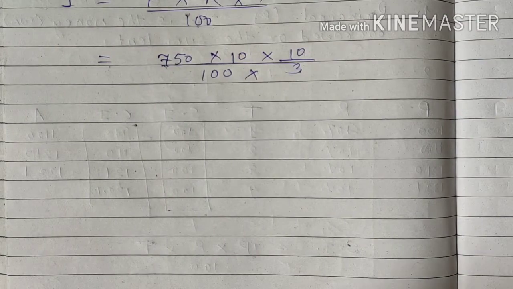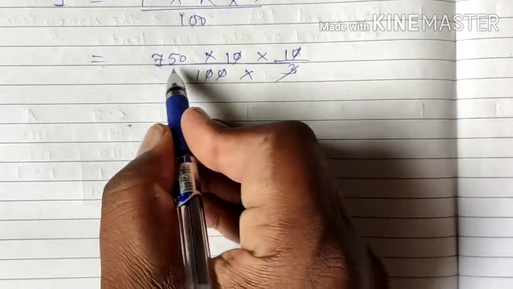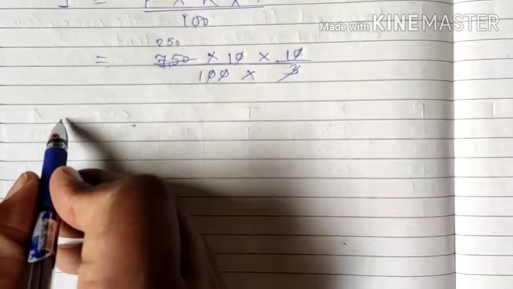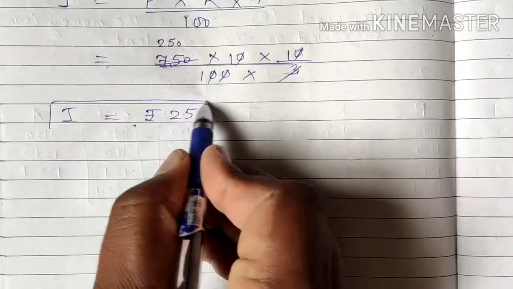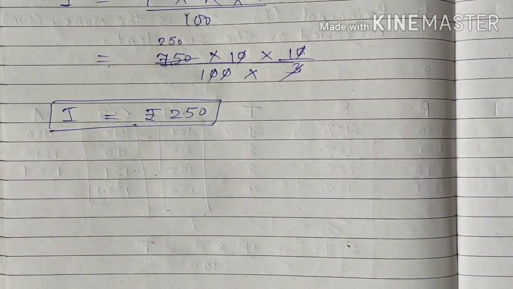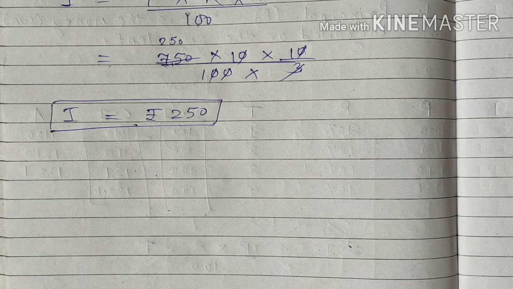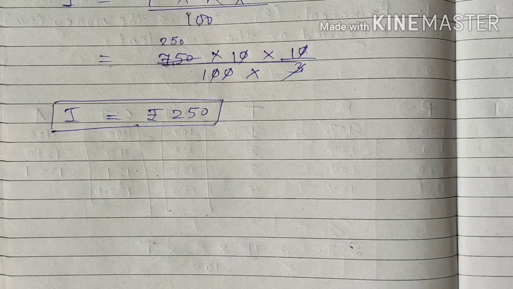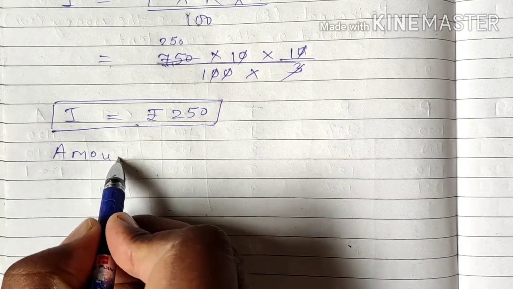Got it? So simply cancel these zeros. 3 ones are 3, 3 twos are 6, 5s are 250. Means the interest will be rupees 250. Is that clear? If the interest is 250 rupees, then next we want to find out the amount.